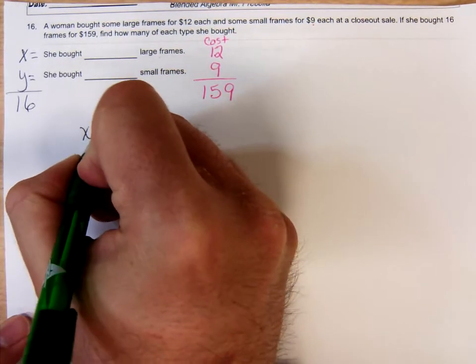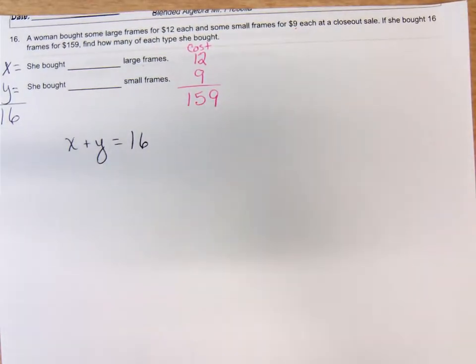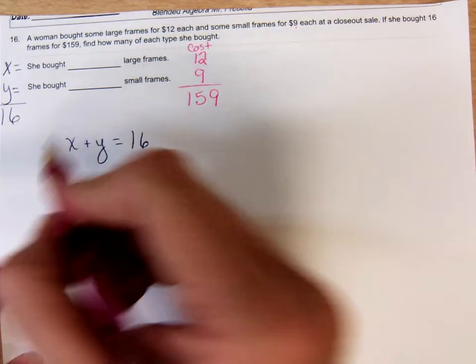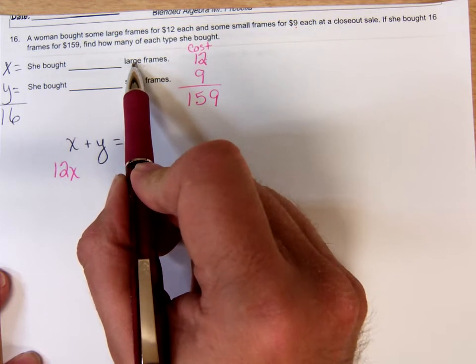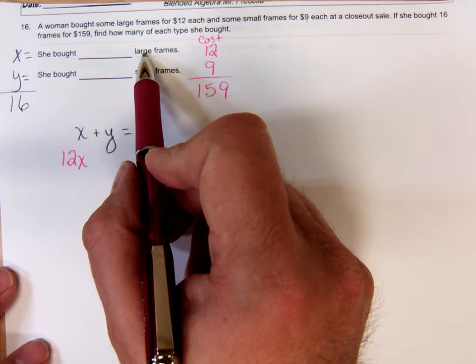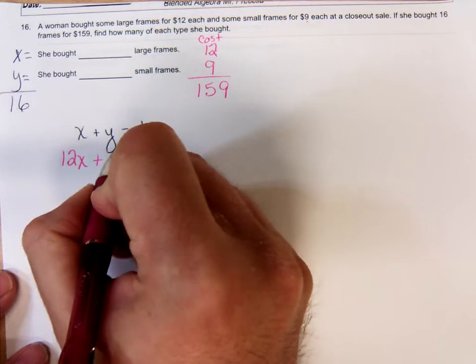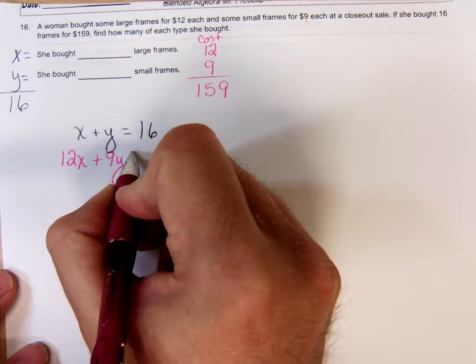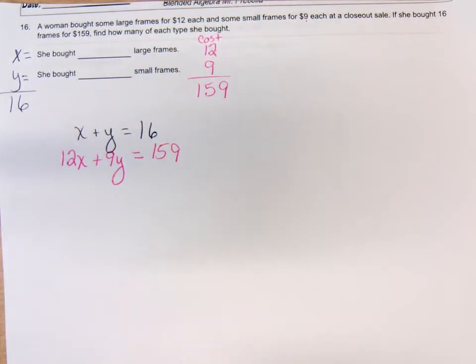We'd have x plus y is 16 and 12x, $12 for every large frame. So if she bought, I'm just randomly choosing a number, 10 large frames, then she would have spent $120. 12 times 10 plus 9 times y equals 159. If I do this quickly, I can go ahead and solve it by elimination.